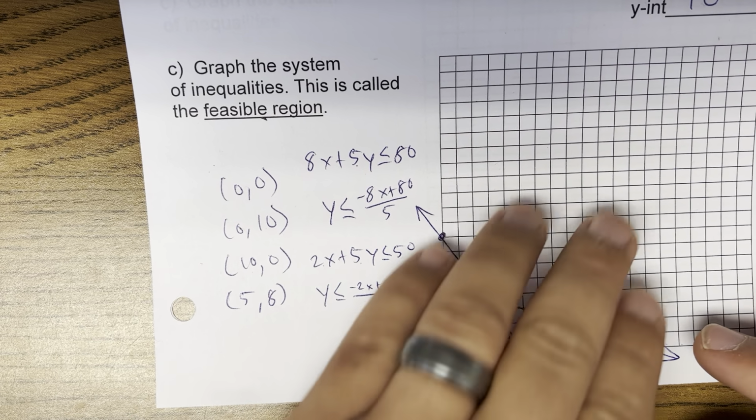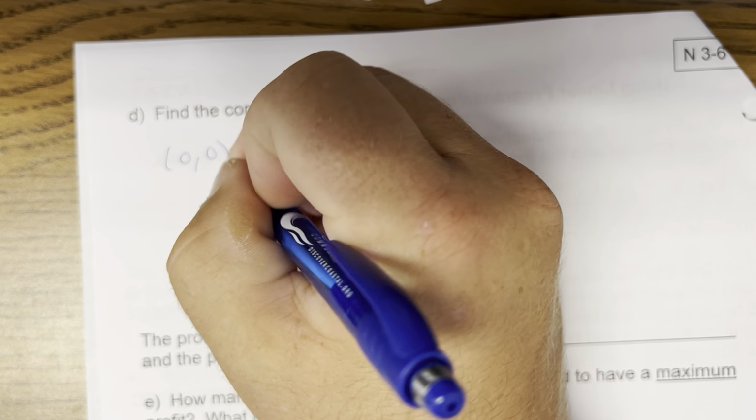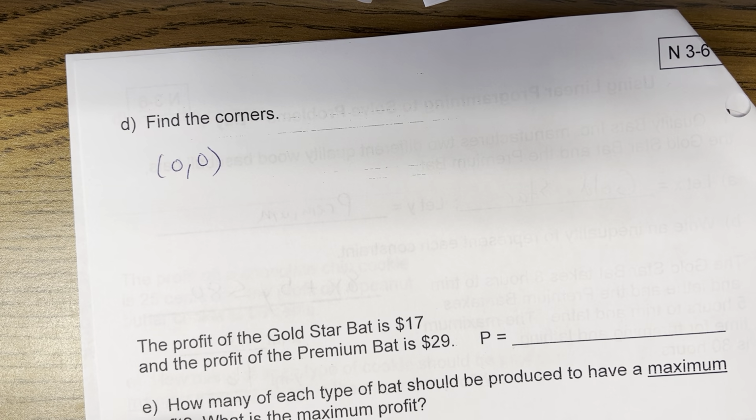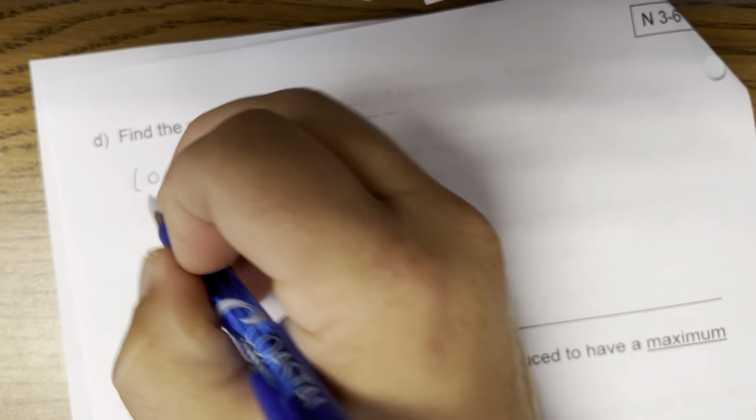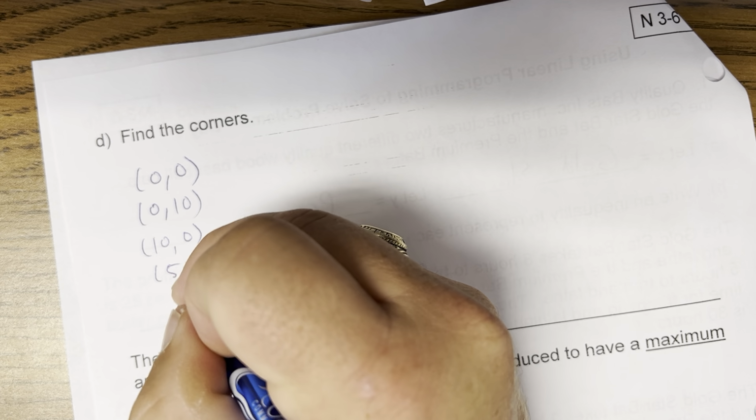All right, so I'm gonna go ahead and move those corners over on the other side. And so we have (0, 0), (0, 10), (10, 0), and then (5, 8).